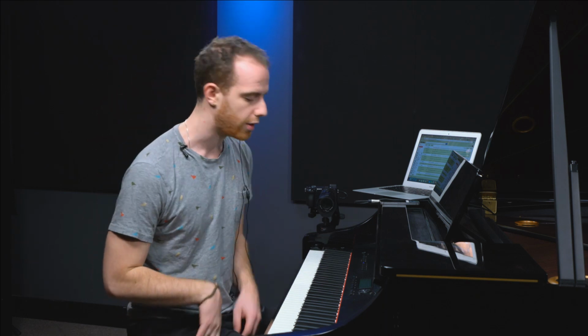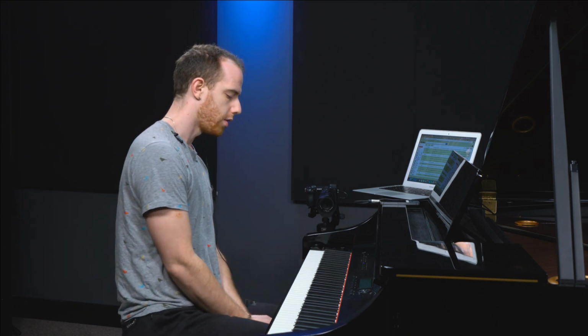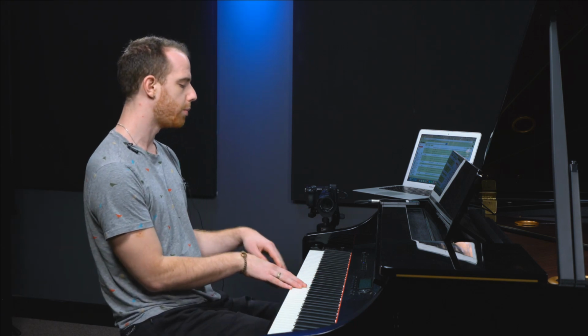So that progression, like I said, that's the Let It Be progression. Those 4 chords find their way into so many songs across so many genres. All through history you'll be hearing that progression, so keep your ears out for it. So that's just jumping around in the root position.